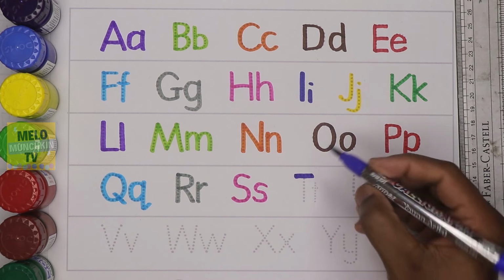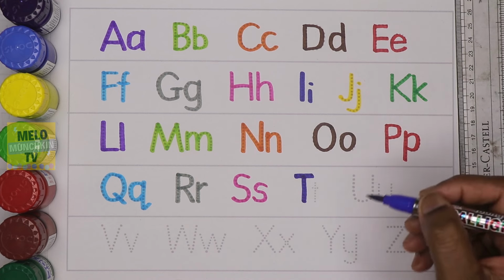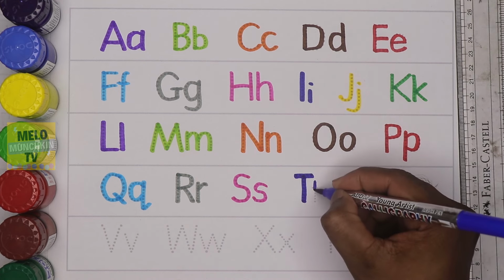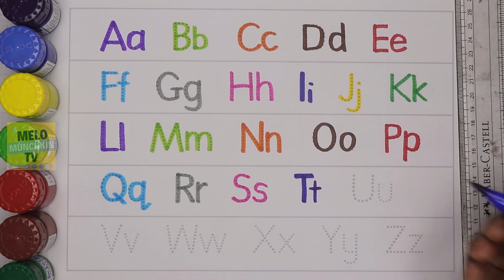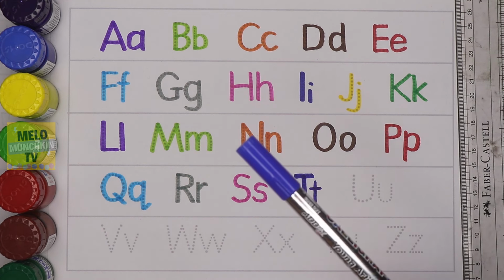Next I'll take dark blue color and write the letter T. This is capital letter T. T for tiger. And this one is small letter T. T for tiger.